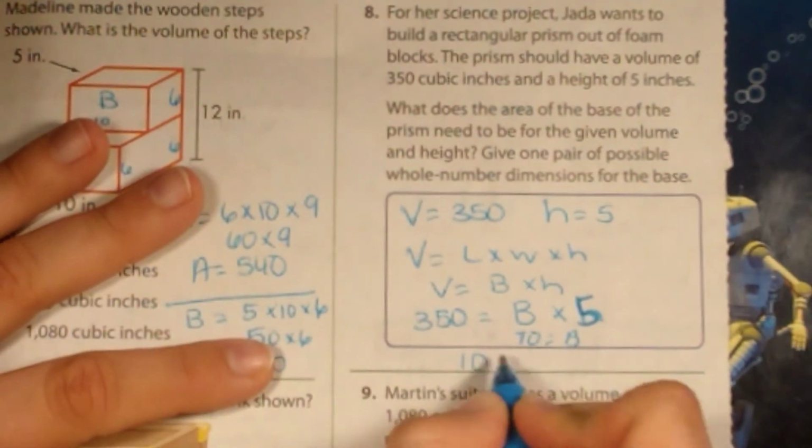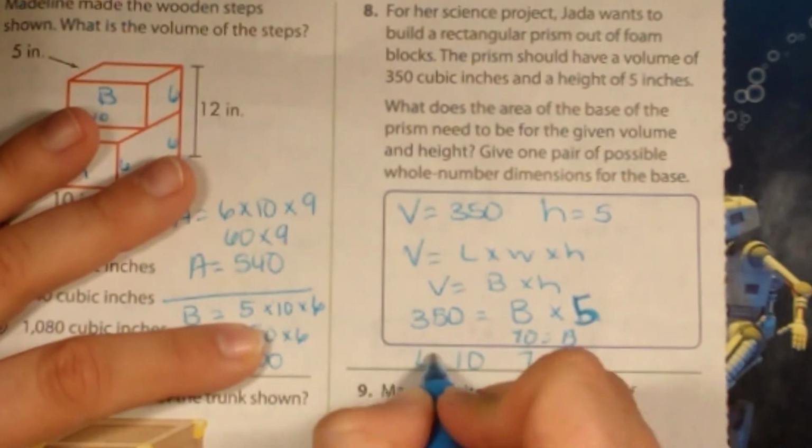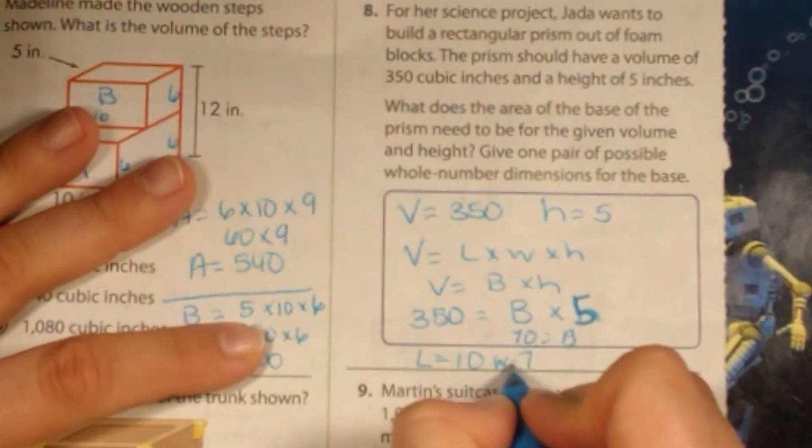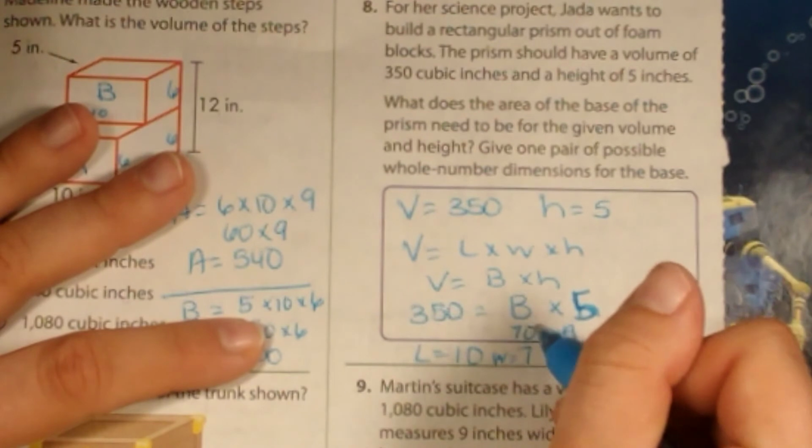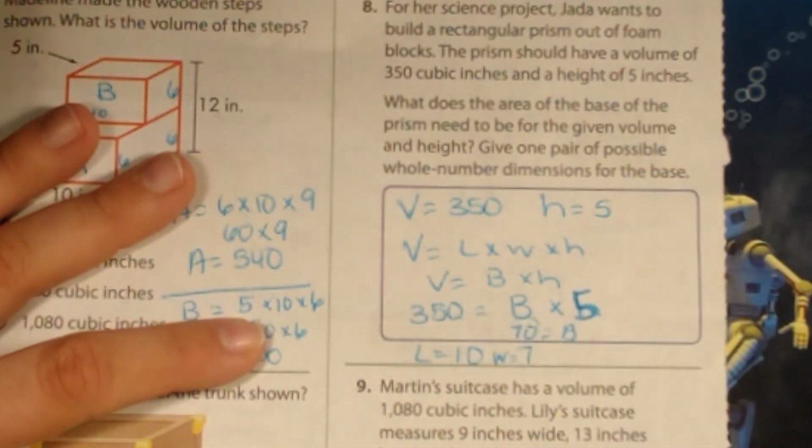It says give one possible of whole number dimensions. So I could have 10 and 7. I could have my length as 10. I could have my width as 7. I could have anything that would multiply together to get 70 would be your answer.